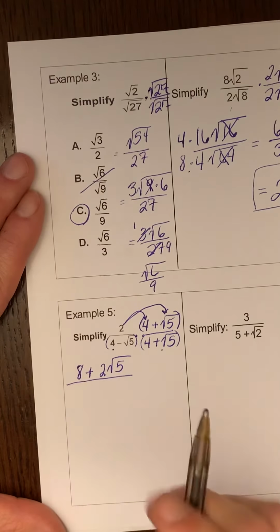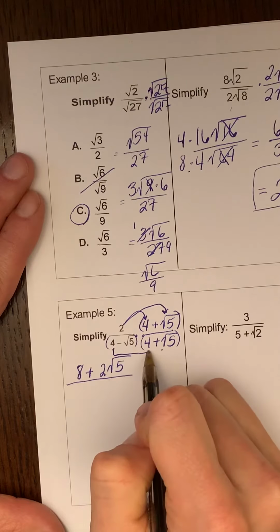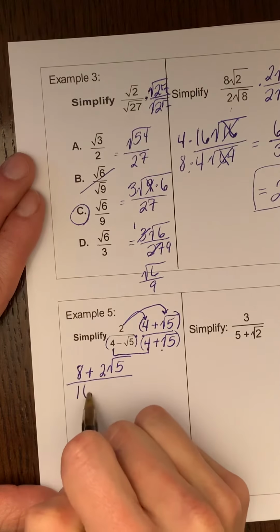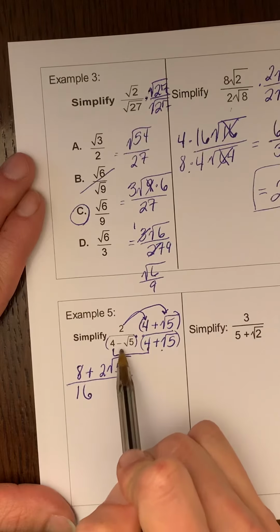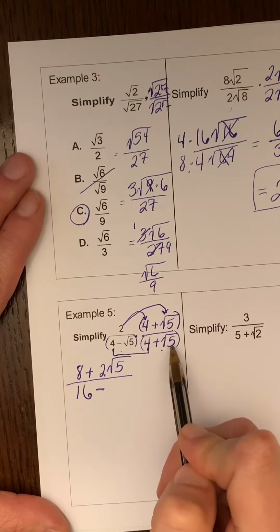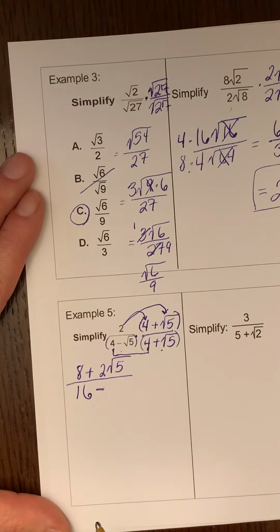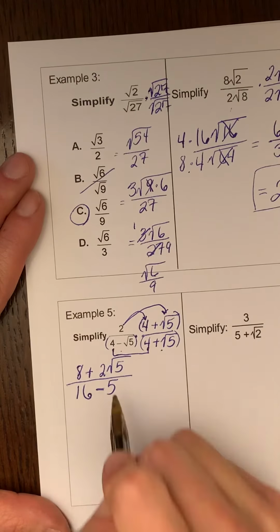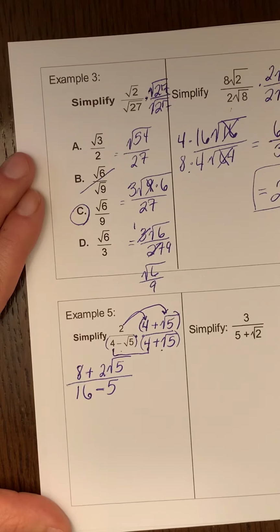Don't confuse yourself. You are still going to have 4 times 4, which is 16. And then I have negative square root of 5 times positive square root of 5. So a negative times a positive is always going to be a negative. Square root of 5 times the square root of 5 would be the square root of 25. What's the square root of 25? 5. Look how nicely that all canceled out.